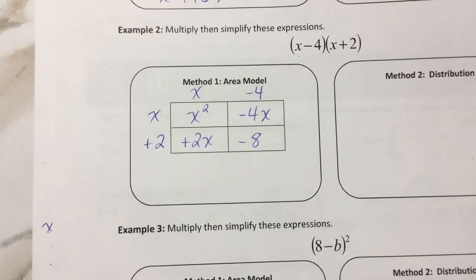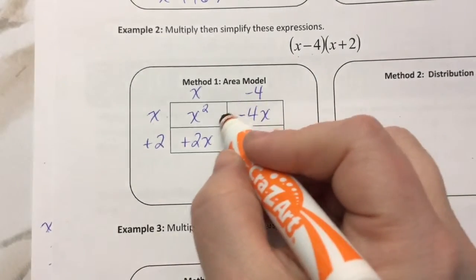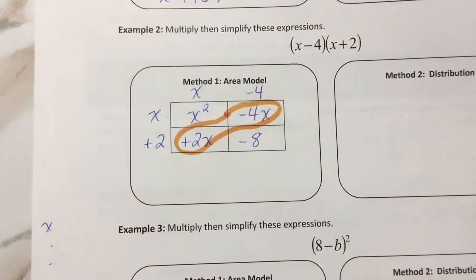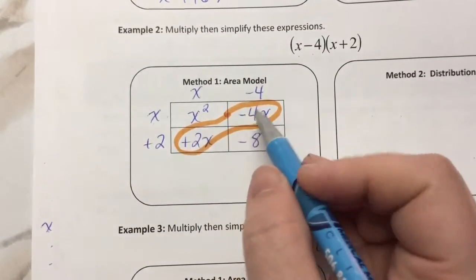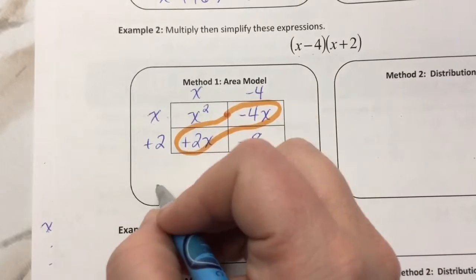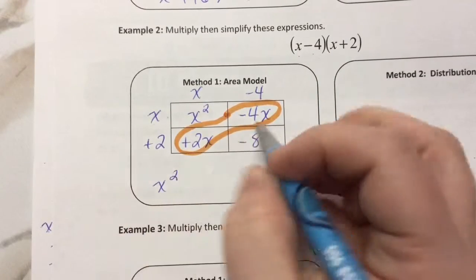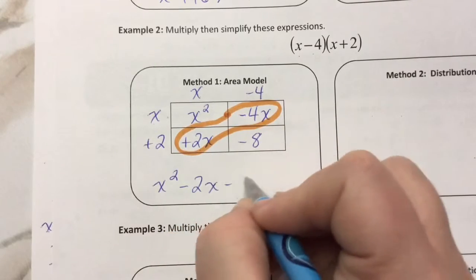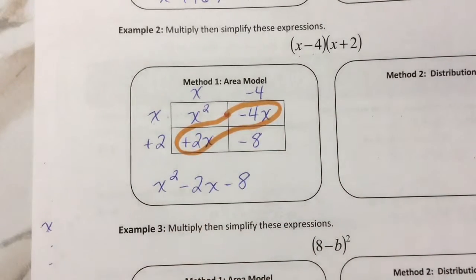Again, I want to put my like terms together. And I have an x¹ and an x¹ here. You'll notice that a lot of times your like terms are going to be on that diagonal. And you want to start your answer with the highest exponent, which is x². Minus 4 plus 2 is minus 2x, and then minus 8. So that is my final answer.